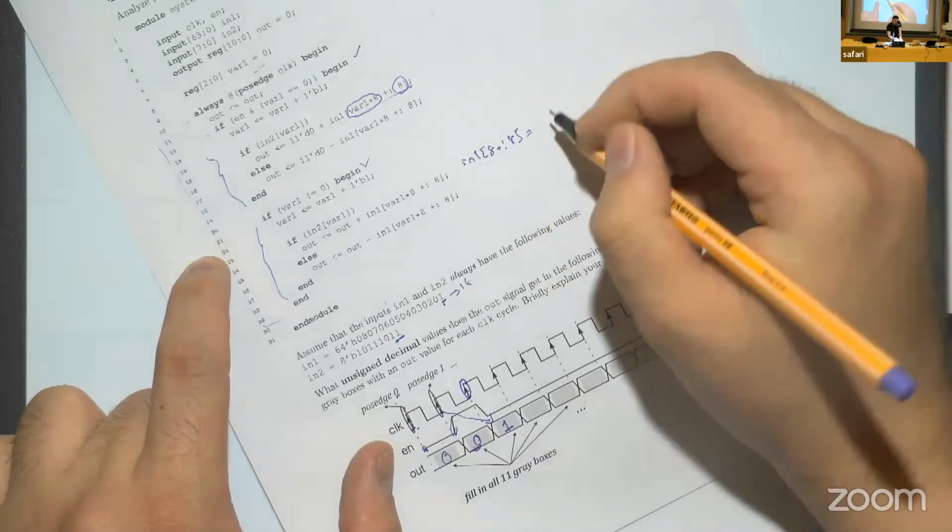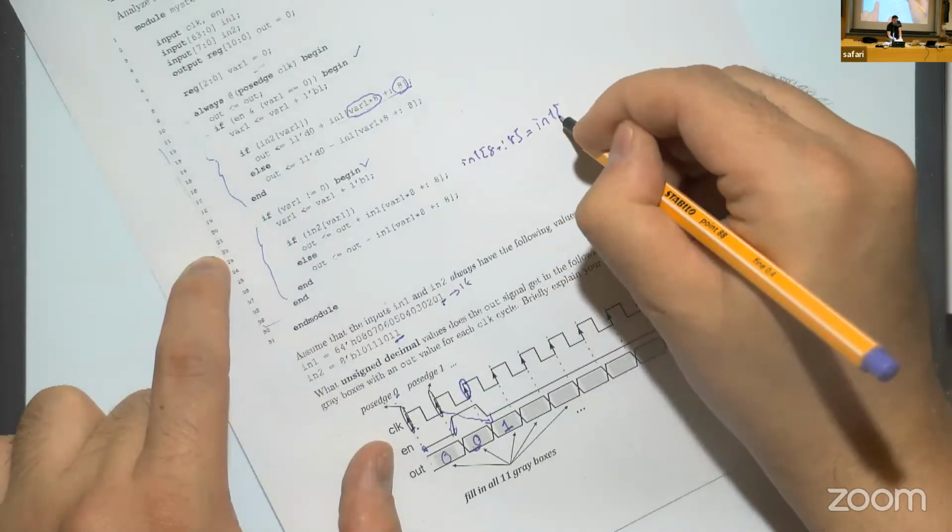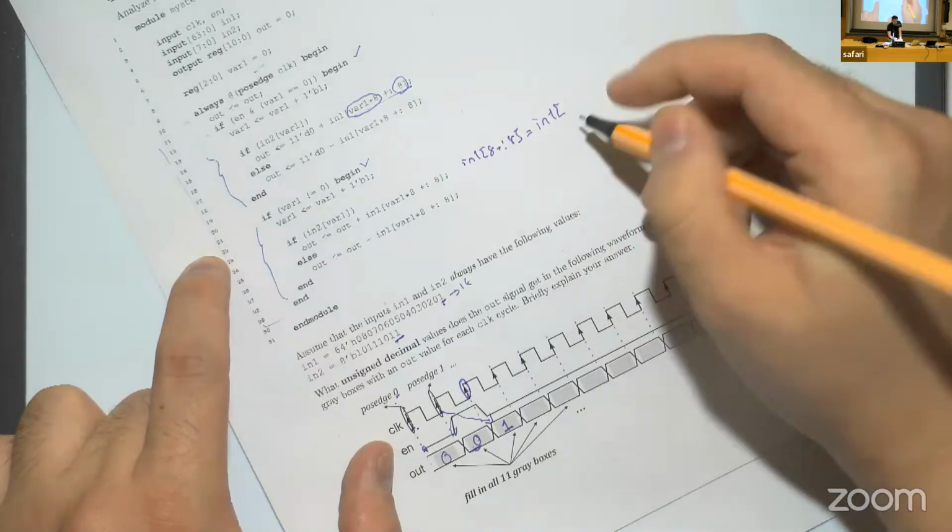Here we will do out is 1, in1 is 2. Now out becomes 3.